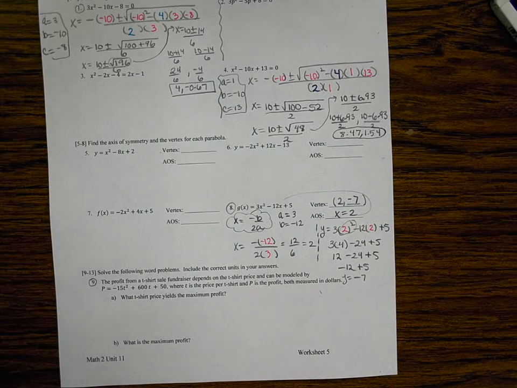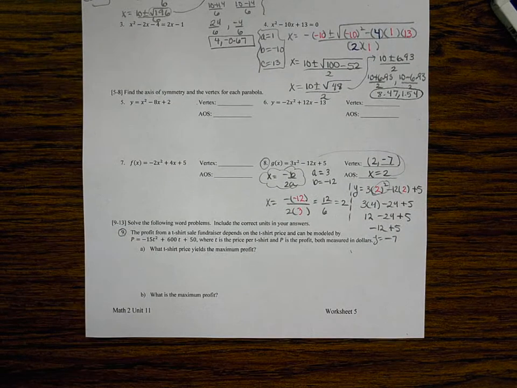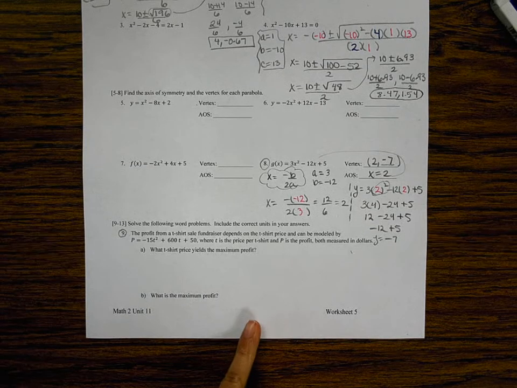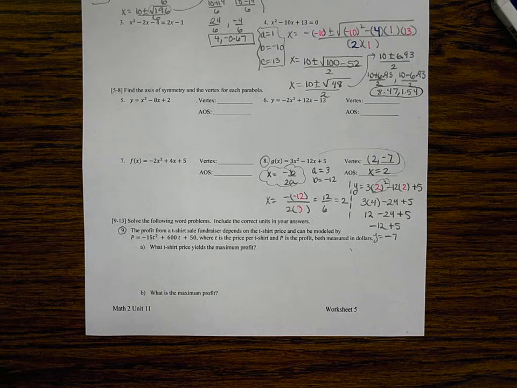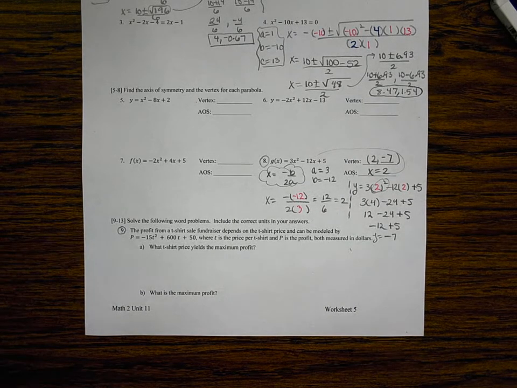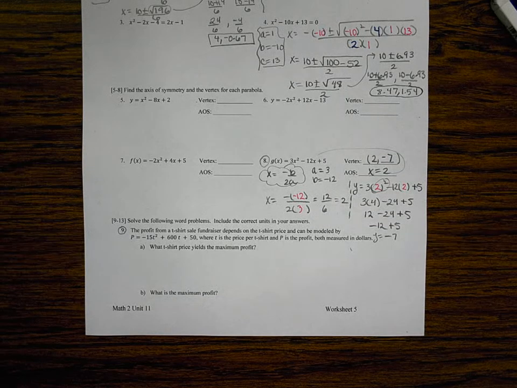Okay, and then I'm going to do number 9. I told you in notes there would be a word problem. Now this word problem does come up on the quiz and the test, so you want to make sure you know how to do it. Okay, this is the applications. Solve the following word problem. Include correct units in your answer.